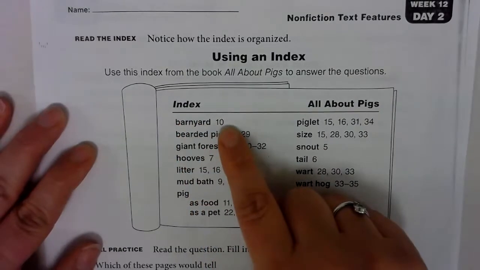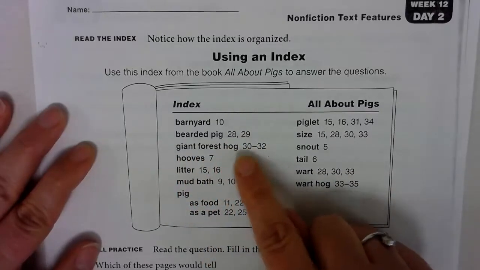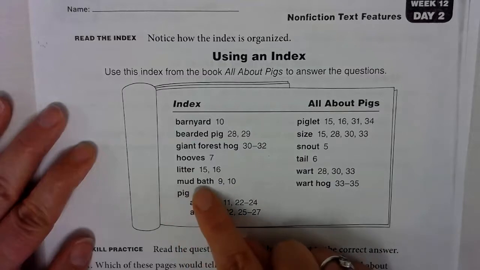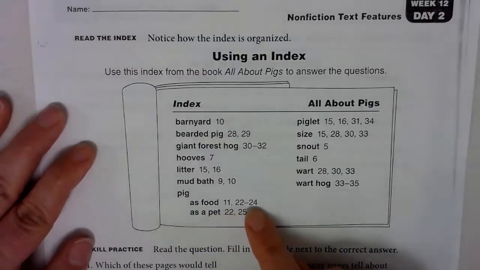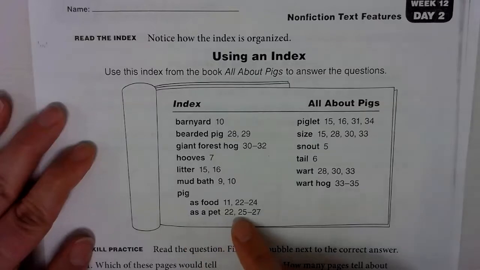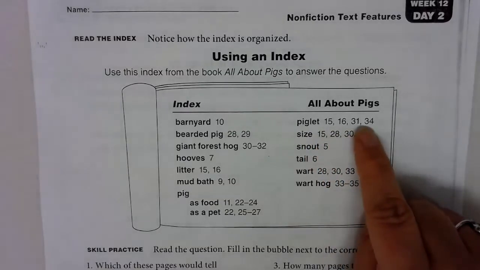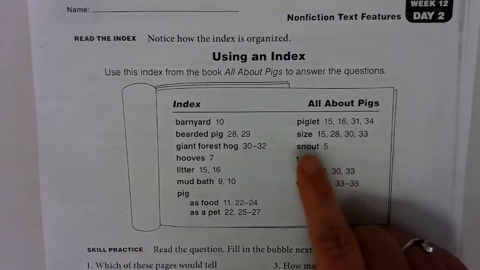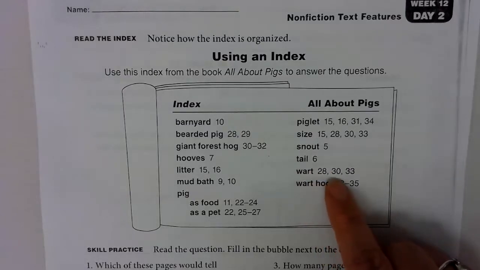Index: Barnyard 10, Bearded Pig 28-29, Giant Forest Hog 30-32, Hooves 7, Litter 15-16, Mud Bath 9-10, Pig as Food 11-22-24, As a Pet 22 and 25-27, Piglet 15-16, 31-34, Size 15, 28, 30, 33, Snout 5, Tail 6, Wart 28, 30, 33, Wart Hog 33-35.